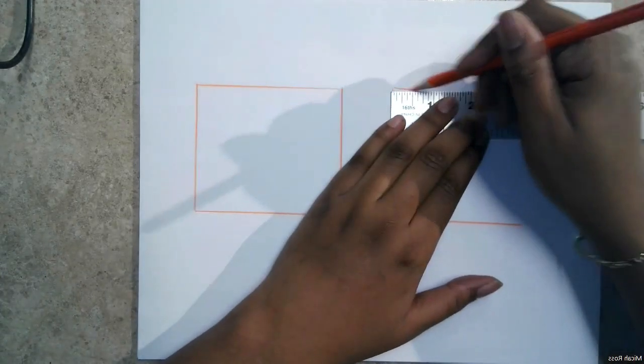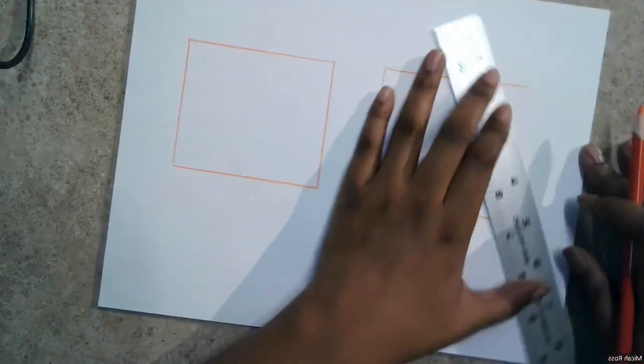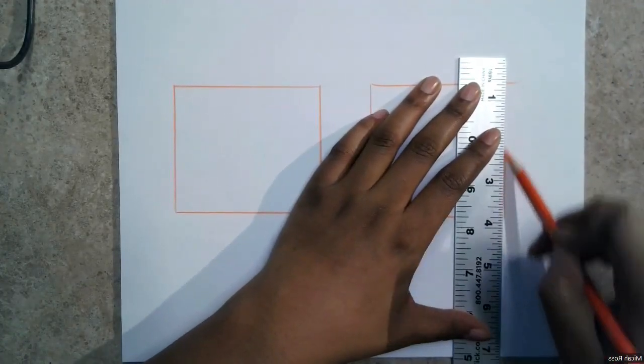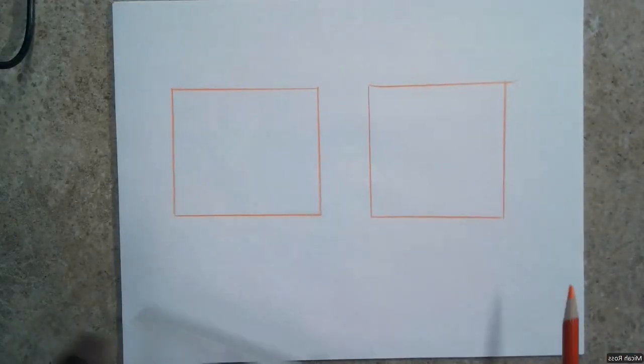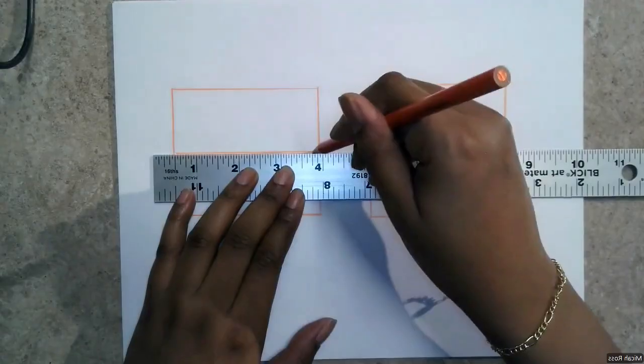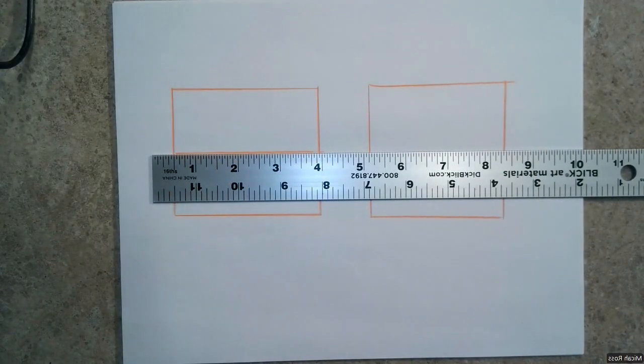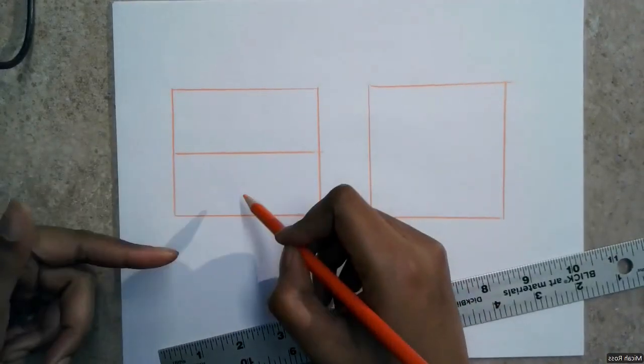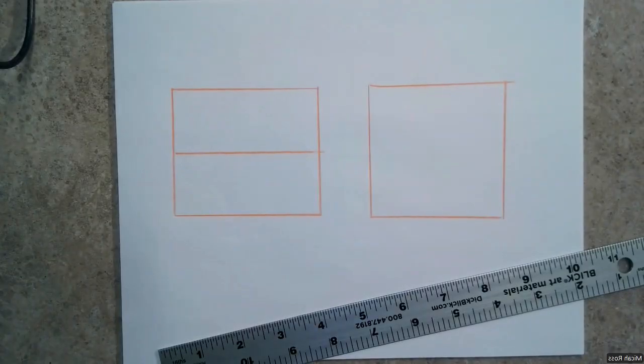So after you draw your 2 rectangles, I want you to just focus on one at a time. I'm going to start on the left one. I want you to draw a horizon line. And a horizon line is a line where the sky and land meet, or the sky and water meet, either one.